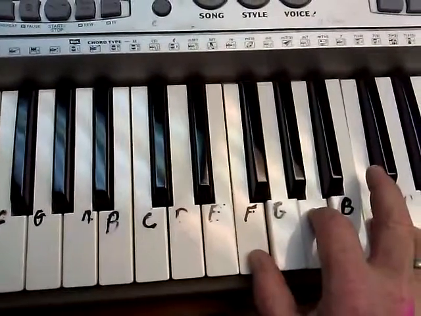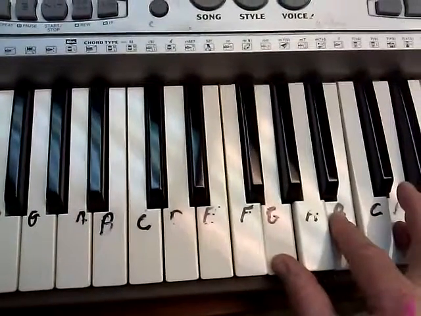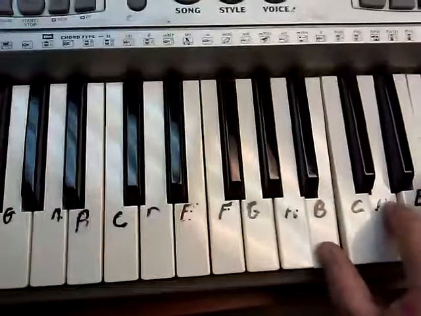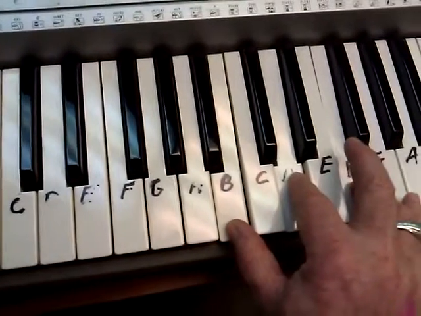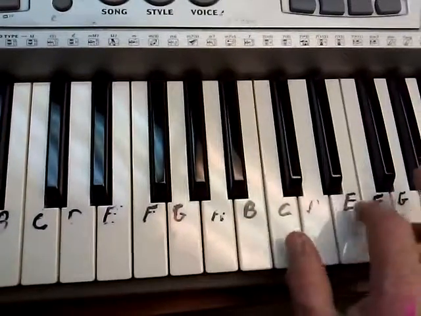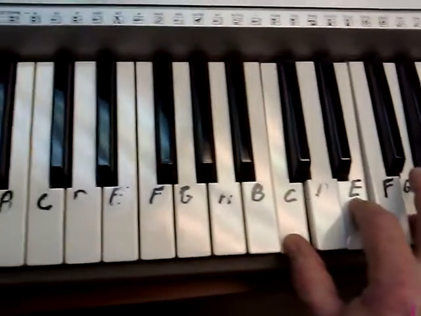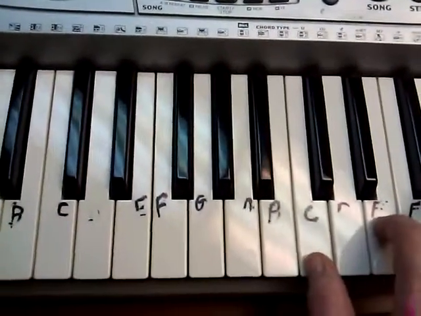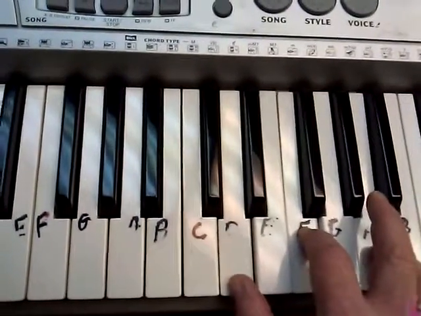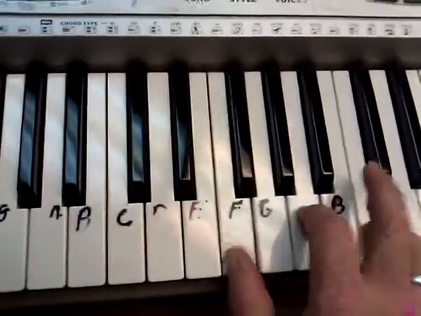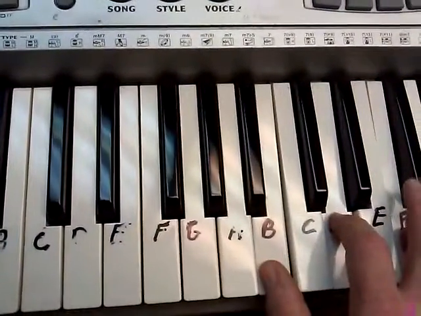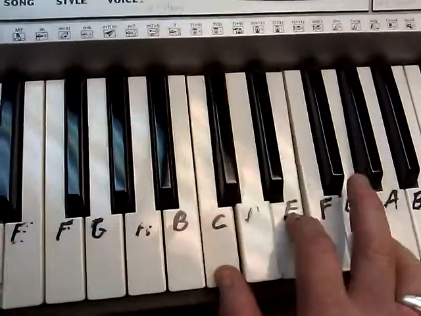F, A, C for the F chord. G, B, D for G. A, C, E is actually A minor. B, D, F is really B minor, and then turns into a minor 7 flat 5. And then you're back to C, E, G again. Okay? So what happens is you end up with a major triad. One chord is major, then D minor, then E minor, F major, G major, A minor, B minor 7 flat 5, and then you're back to C.